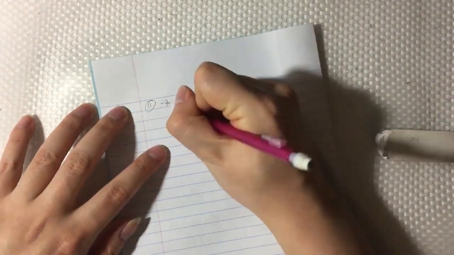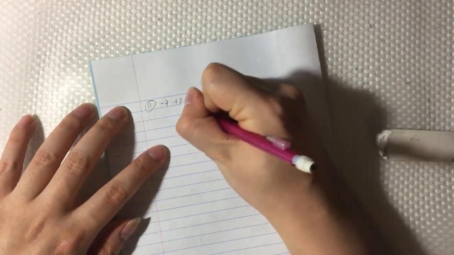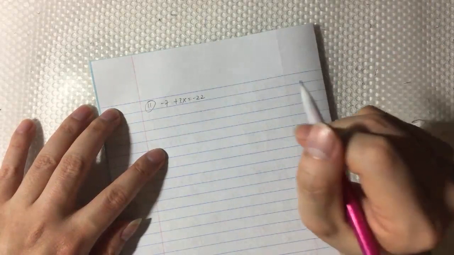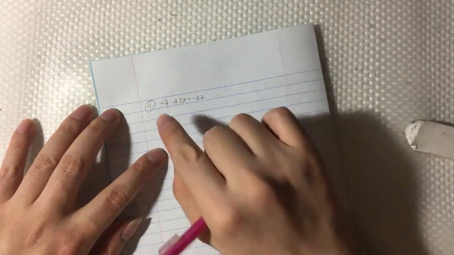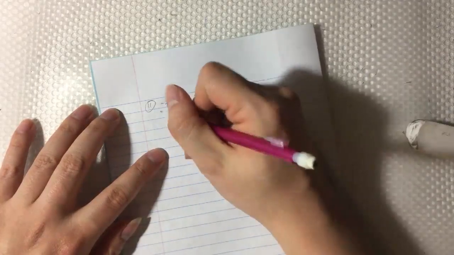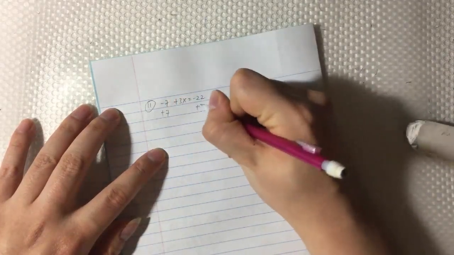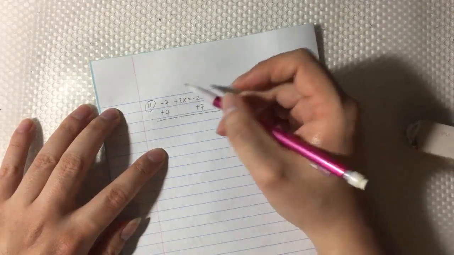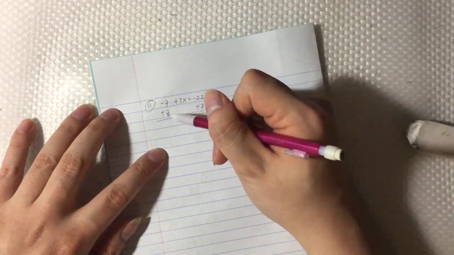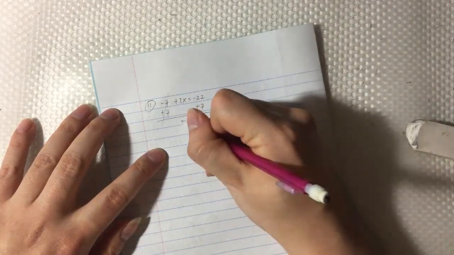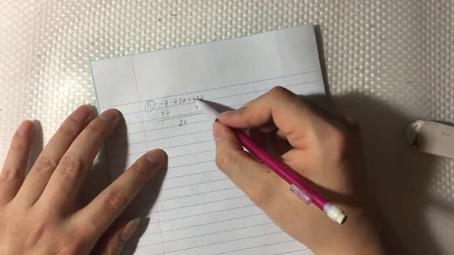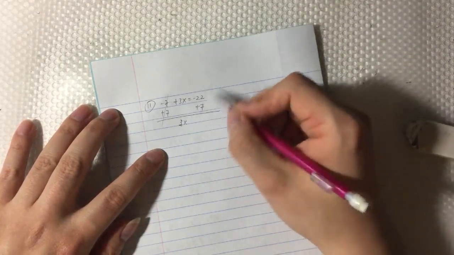Number 11. Negative 7 plus 3x equal to negative 22. In order to get x by itself, I need to eliminate negative 7 first. So I can add 7 to both sides. On the left side, negative 7 and positive 7 get cancelled. We get 3x by itself. On the right side, negative 22 plus 7. We try to combine like terms.